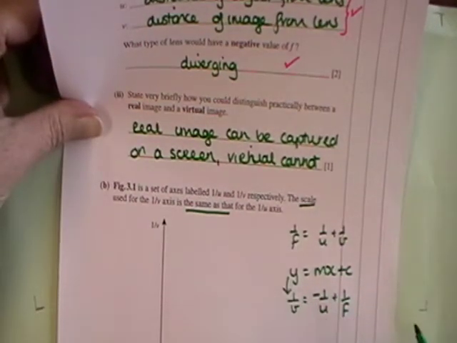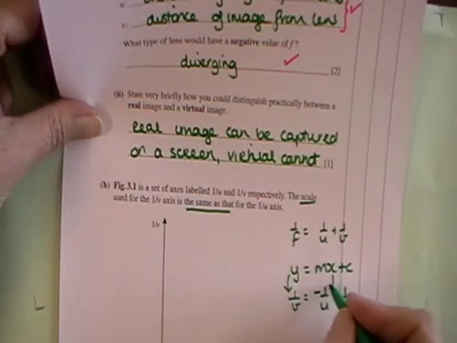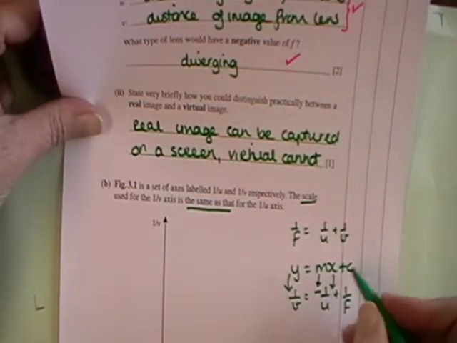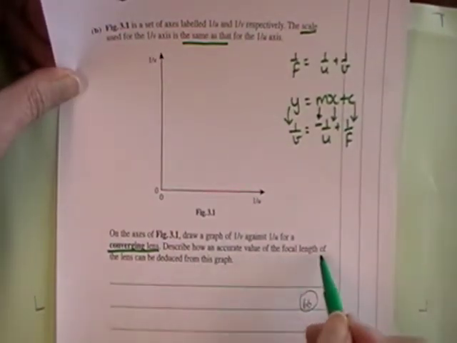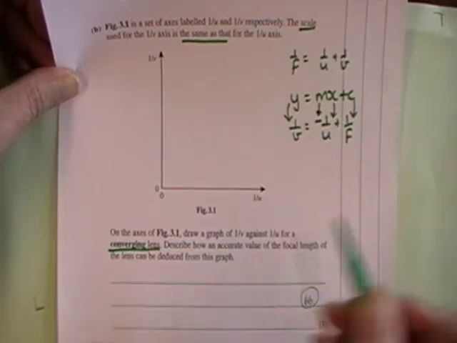So the y-axis is 1 over v, the x-axis is 1 over u, so the gradient we're expecting is a minus. This also tells us that the intercept will give us 1 over f. And our question at the bottom is to describe how an accurate value of the focal length of the lens can be deduced. So it's something to do with the intercept.